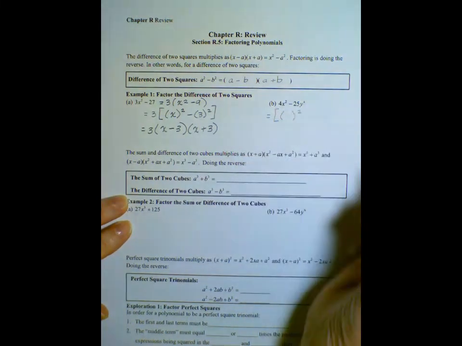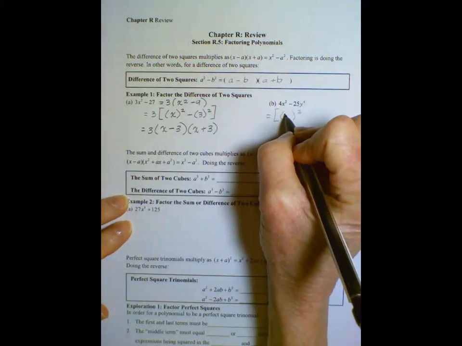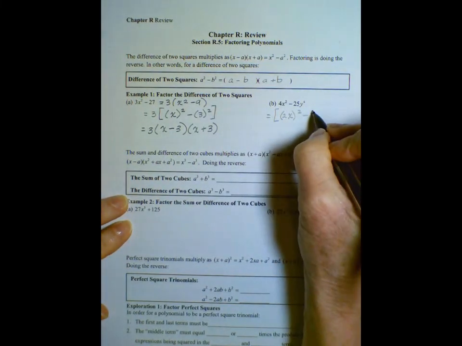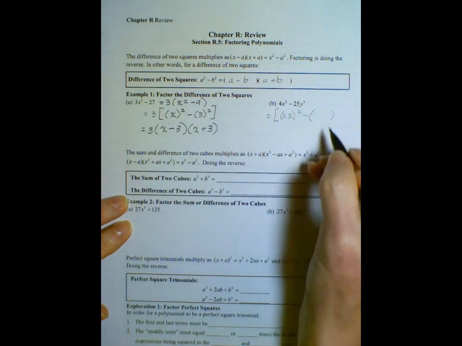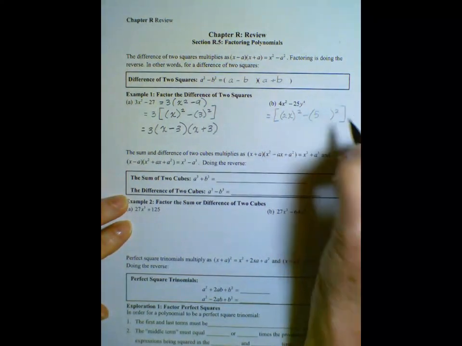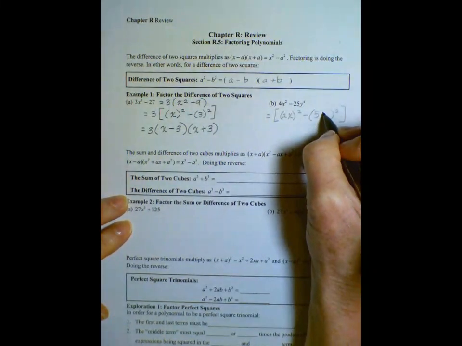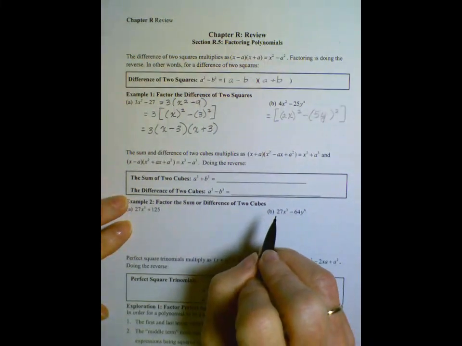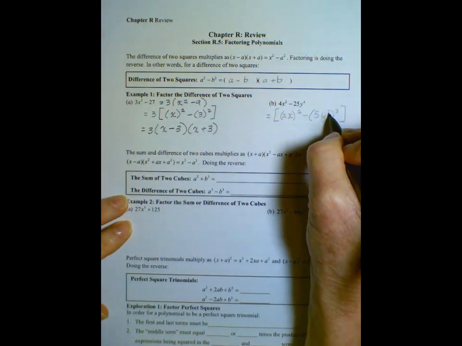What am I squaring to get 4x squared? Well, I'm squaring 2 to get the 4 and x to get the x squared. Minus, what am I squaring to get the 25 y to the 4th? Well, obviously a 5 will get squared to get me the 25. y to what power squared gives me y to the 4th? y squared.